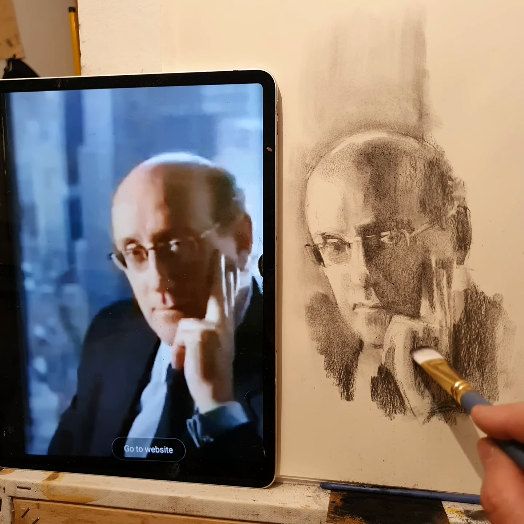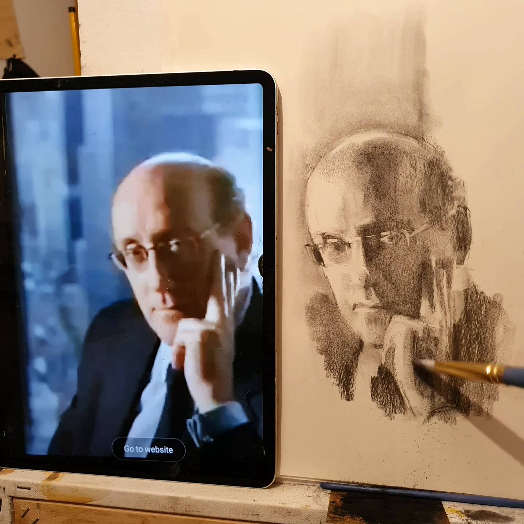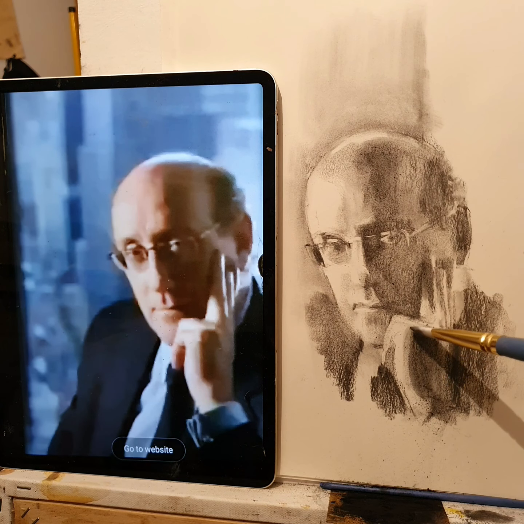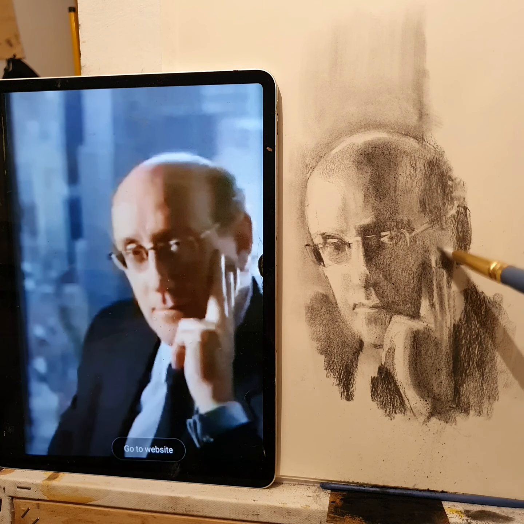And here. Index finger, a bit darker this side, and a lot darker the ear in value.